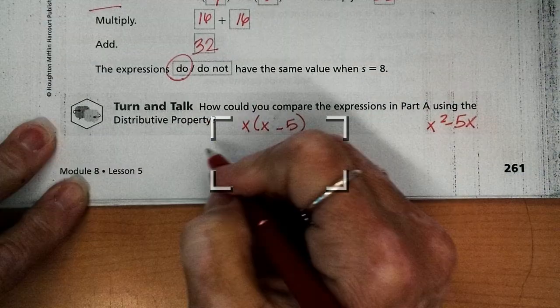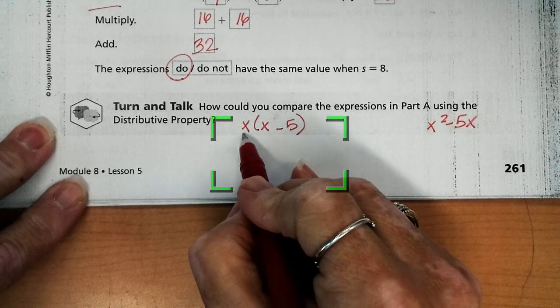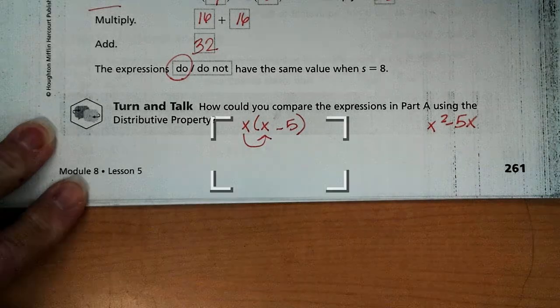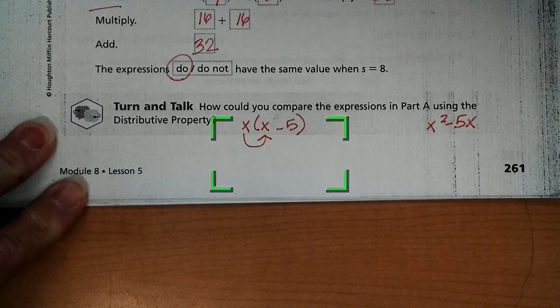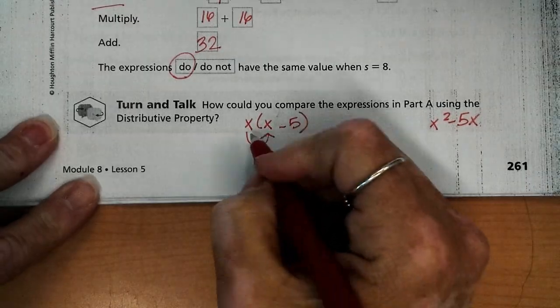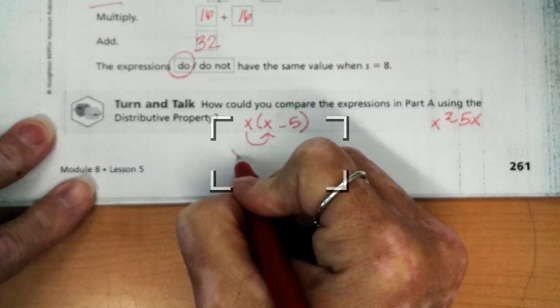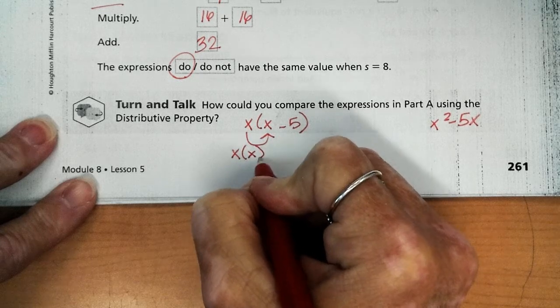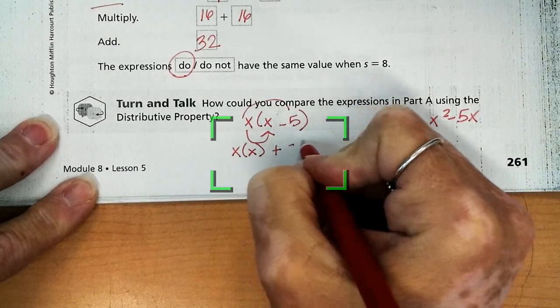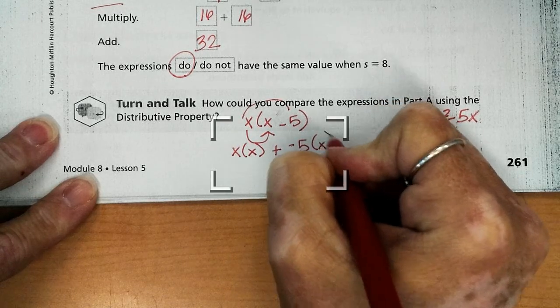All right, so if you remember when we distribute, that means I have to multiply whatever is on the outside by everything inside. So this is where my first period class got mixed up. So x times x plus negative 5 times x.